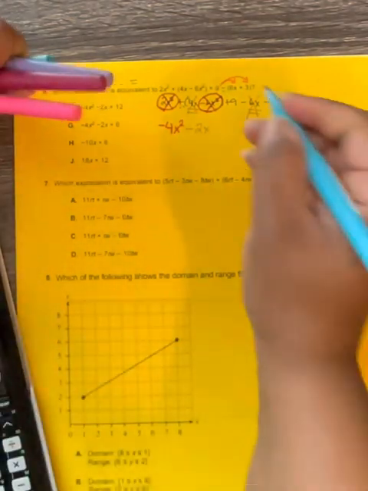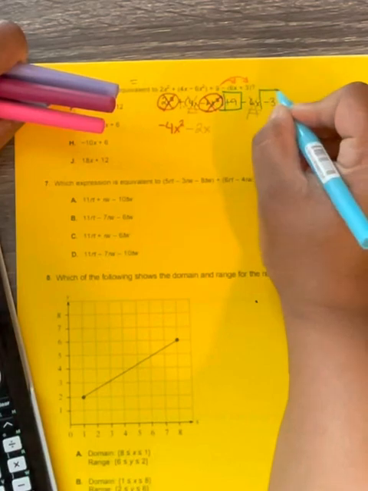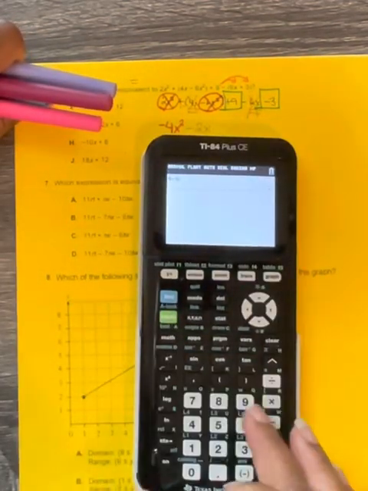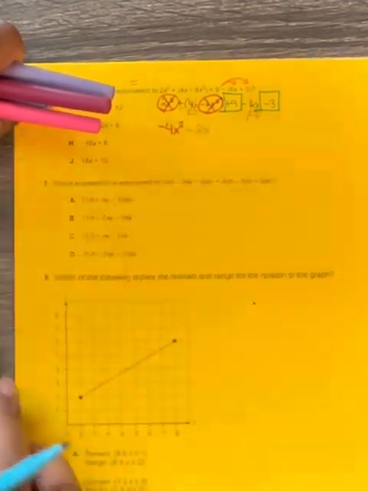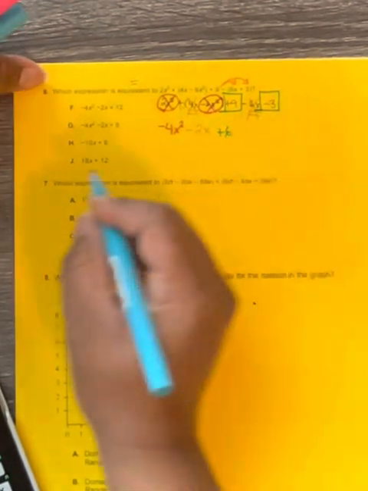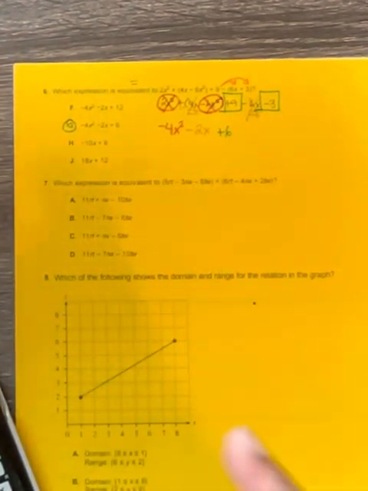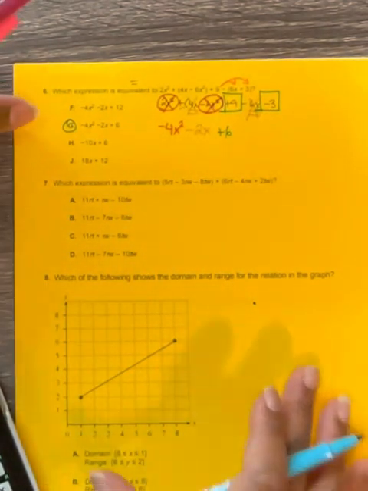And the only set that's left is positive 9 and negative 3. 9 minus 3 is 6. So that's plus 6, which gives us the answer choice of G. We're going to do the same type of thing for number 7.